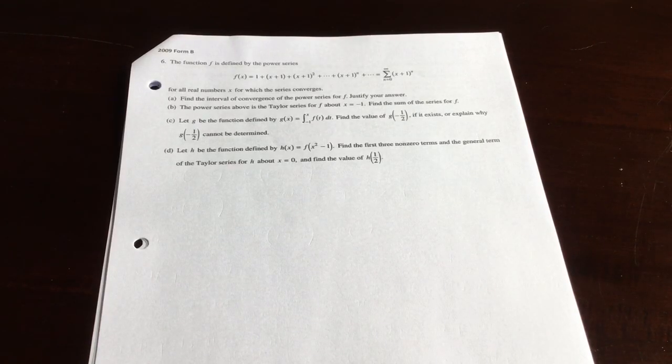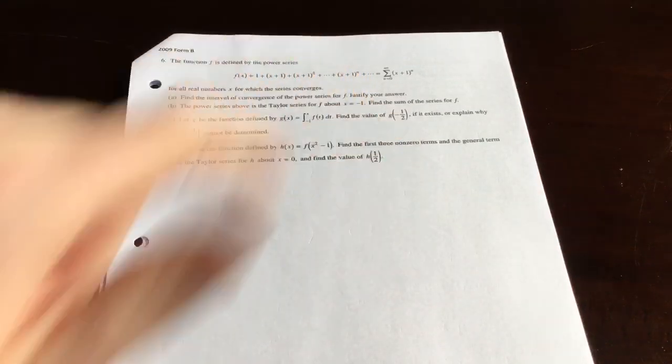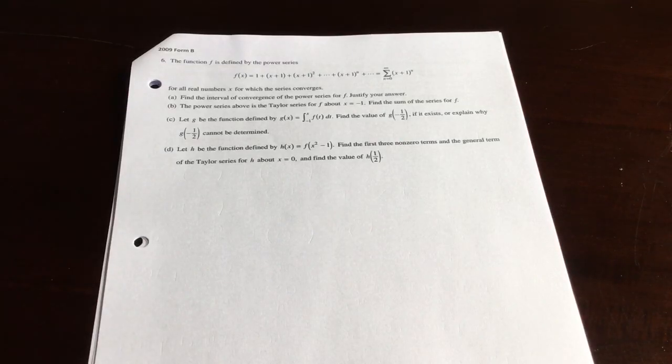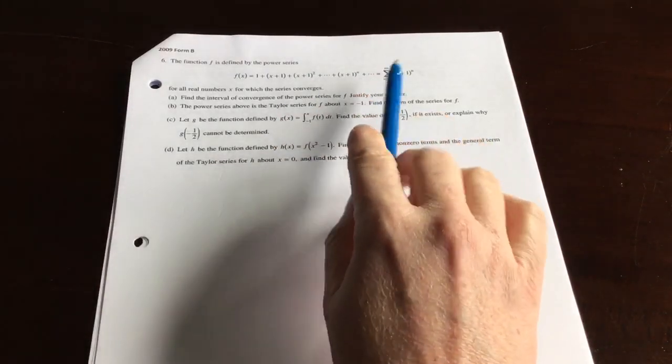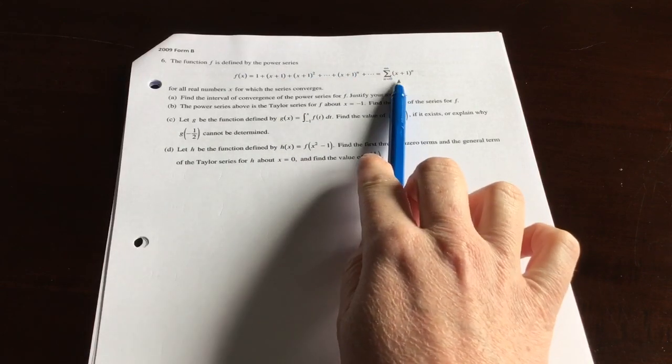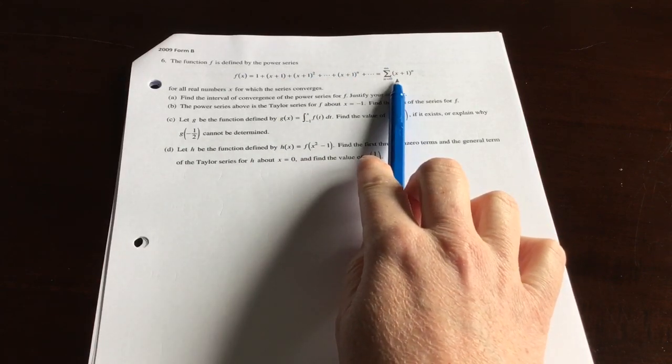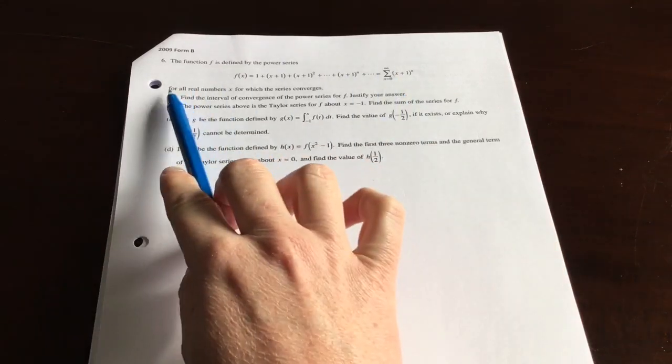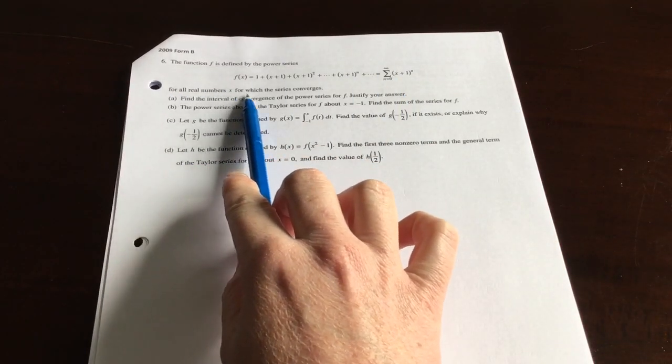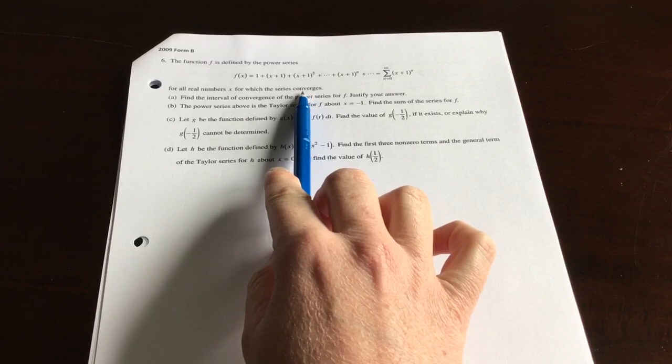Okay, 2009 Form B, problem 6, gives you the function f defined by the power series f of x equaling 1 plus the quantity x plus 1 plus the same quantity squared. Continuing in this manner, the general term is defined by x plus 1 to the nth power, and they also have the same exact expression, just condensed into sigma notation here. And this is going to be true for all real numbers x for which the series converges.